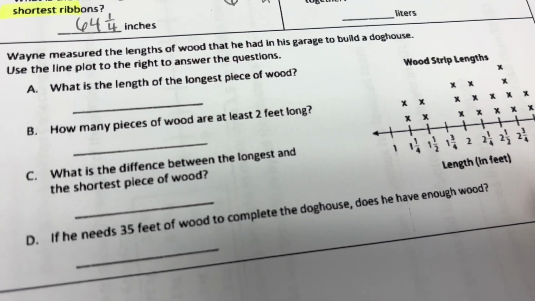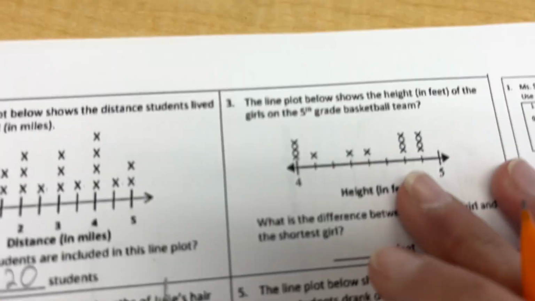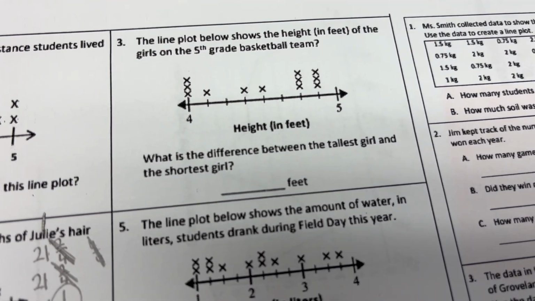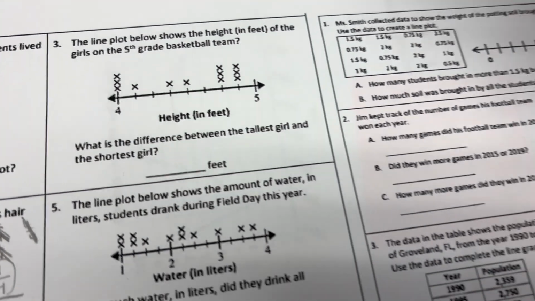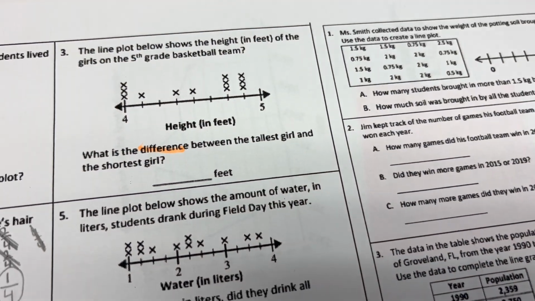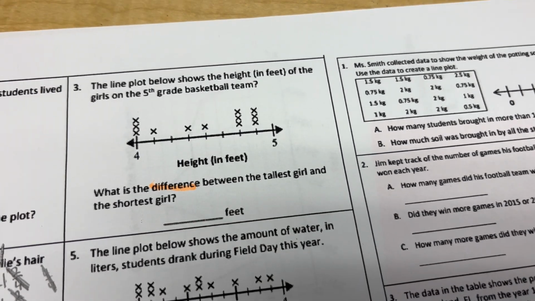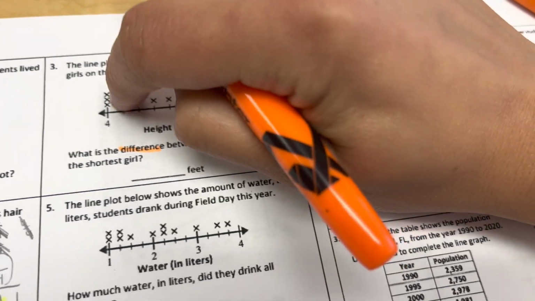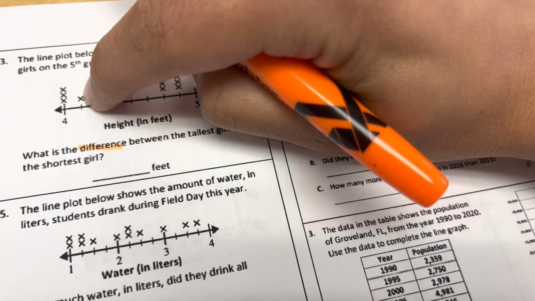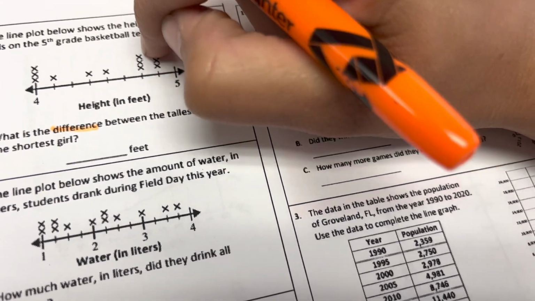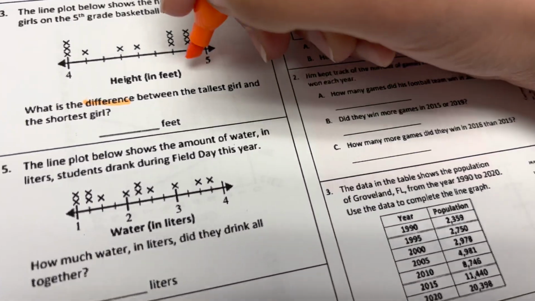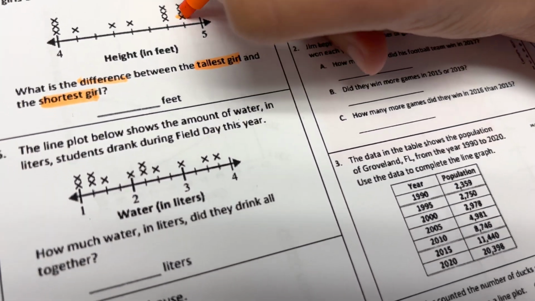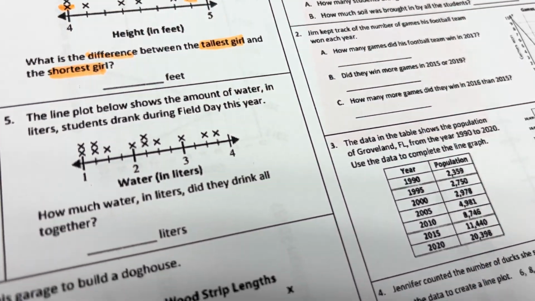Moving down. Well, that's a big one. All right, let me go up here then. The line plot below shows the height in feet of the girls on the 5th grade basketball team. What is the difference, tells you what to do, between the tallest girl and the shortest girl? If each one of those X's is a girl, that means that there are 3 girls that are 4 feet tall. There's 1 girl here, 1 girl here, 1 girl here, 3 girls here, 3 girls here. You're not using all 3 of those girls. They just want 1 of the tallest girls, 1 of the shortest girls, which means 1 of these and 1 of these. And that's it.